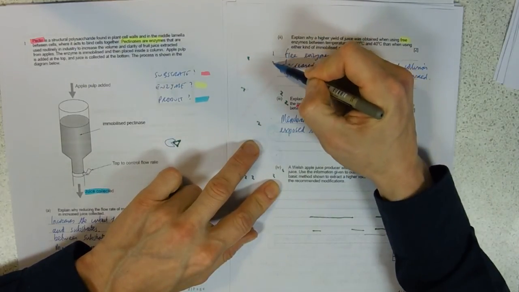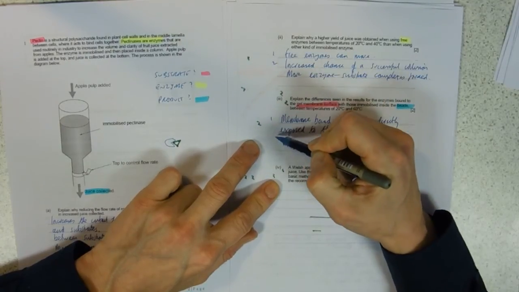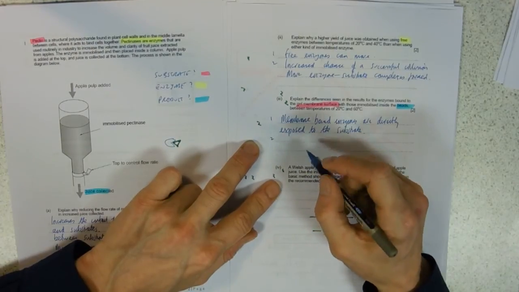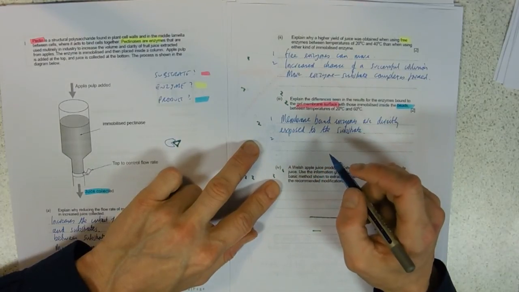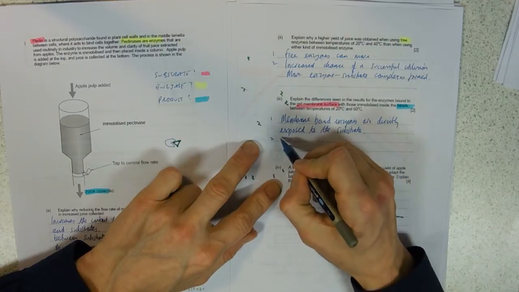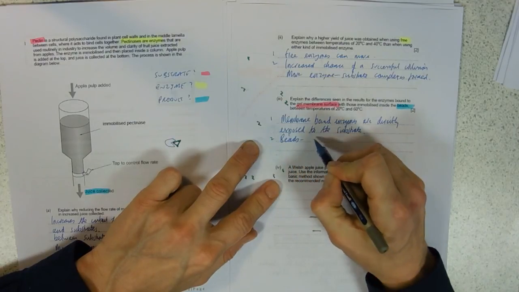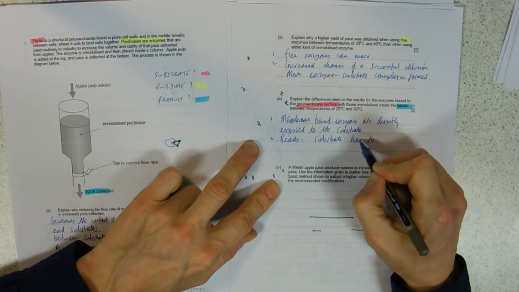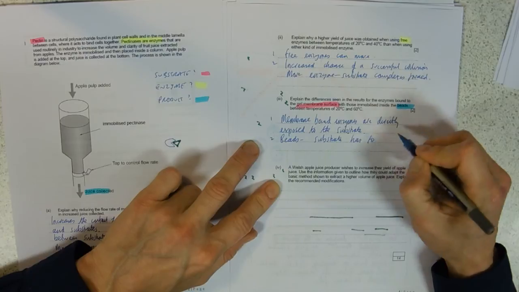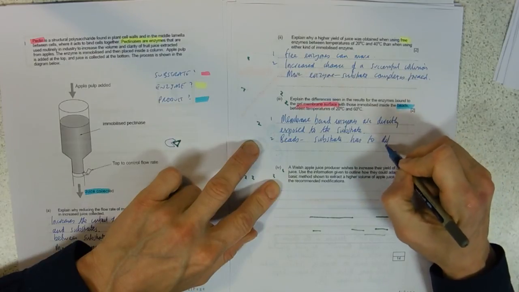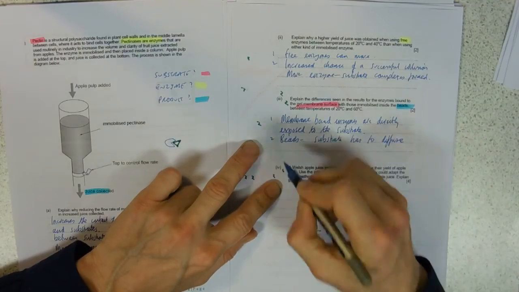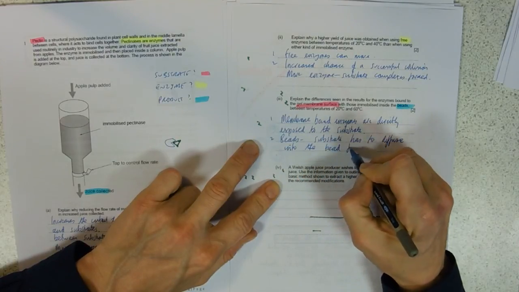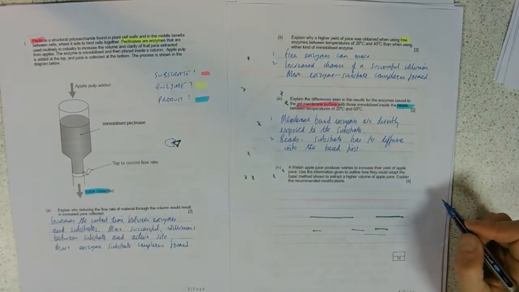We said 2 things there. And again we're going to say 2 things, with the problem with the beads. So with the beads, the substrate has to pass into the bead or diffuse into the bead first. So of course it's going to take longer.